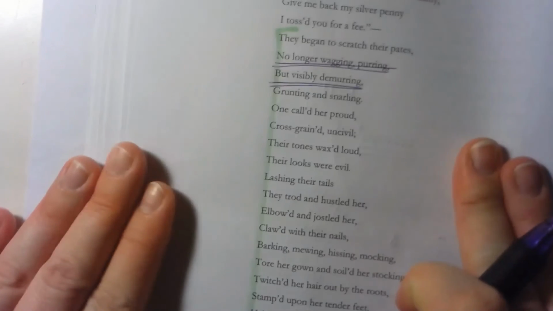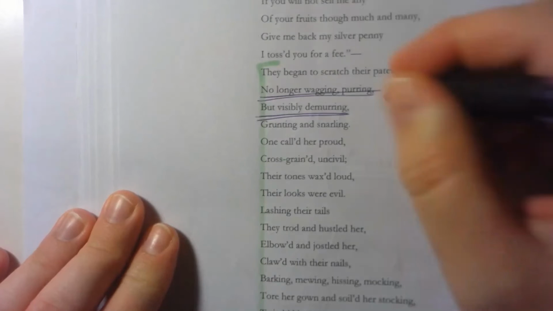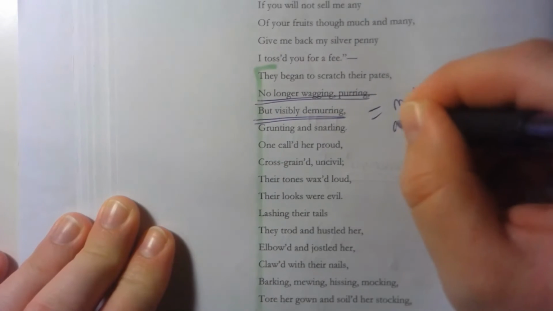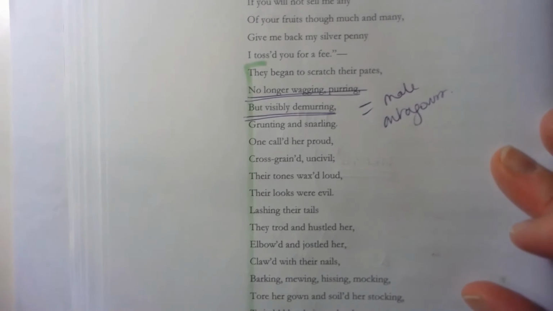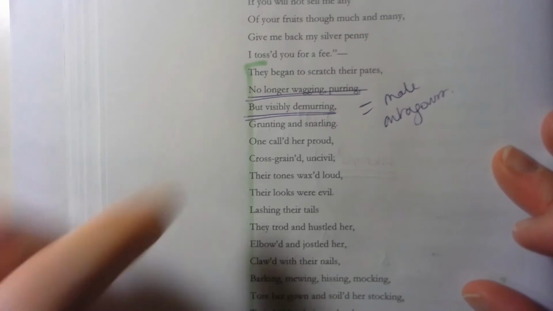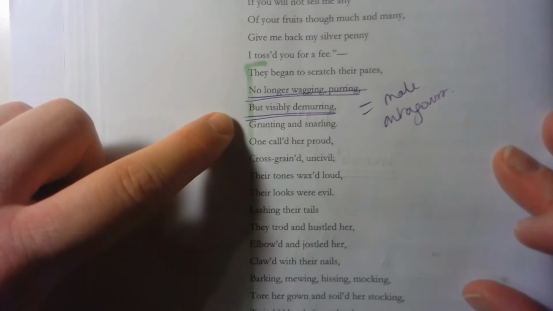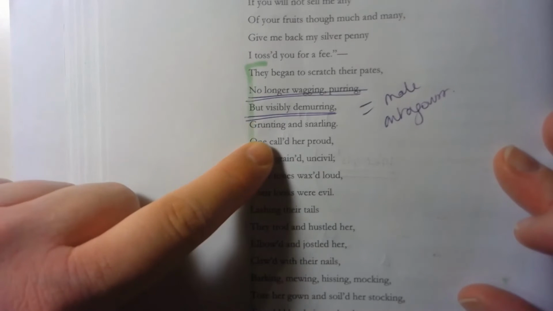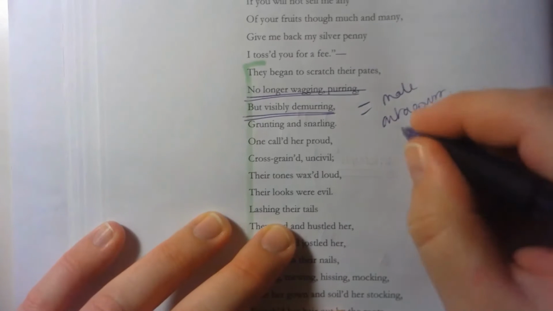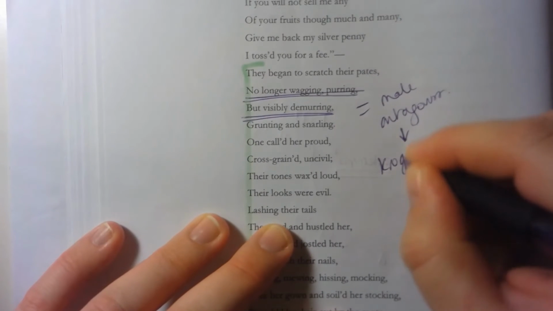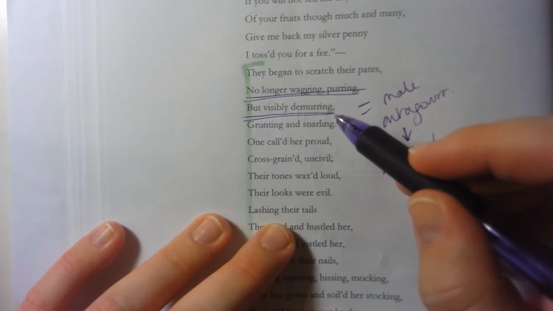Anyway, we then have, and I think this is where it's really interesting to think about the goblins being this sort of male antagonist here, especially when you compare them to Krogstad, this is when they go from being purring with wagging tails and being quite animal-like, cutesy, to then becoming primal and aggressive. And that compares, ironically, with Krogstad, who doesn't end the play like this.